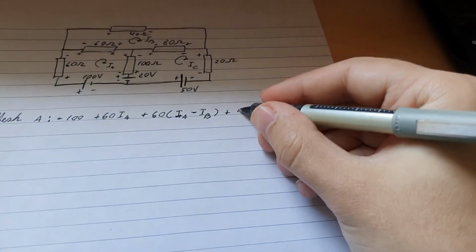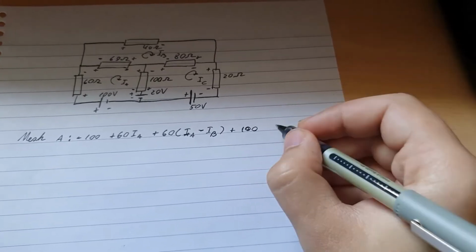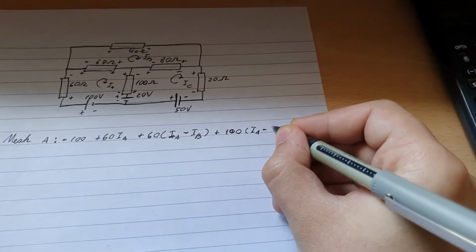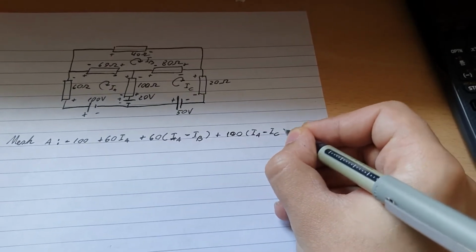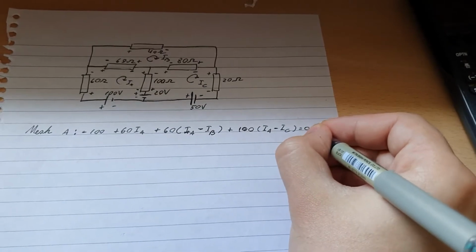It will be 100 bracket again, IA minus IC this time. And all of it will be equal to 0, so let's calculate.